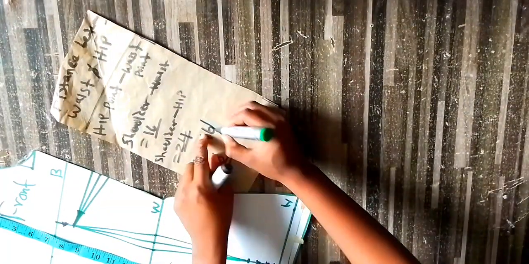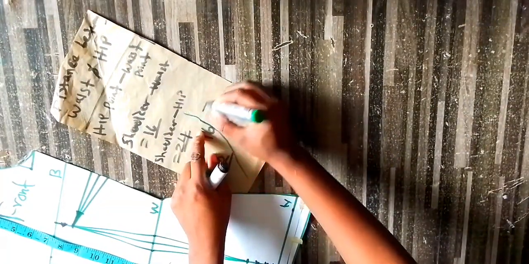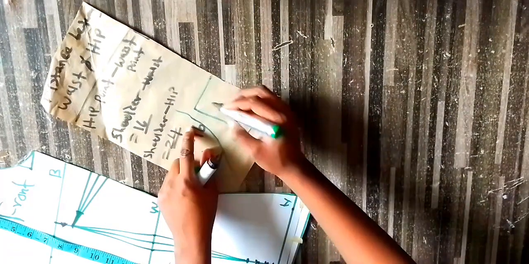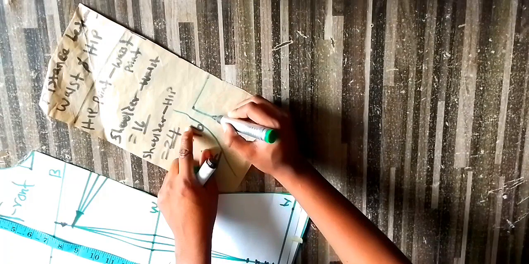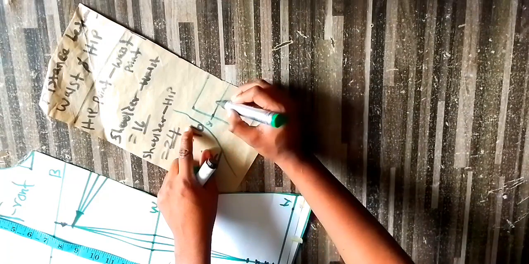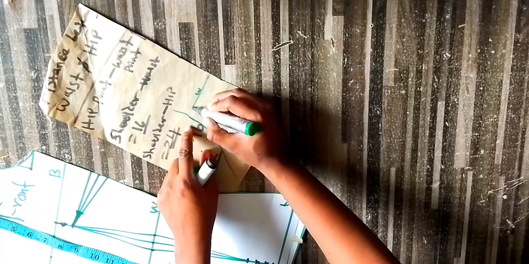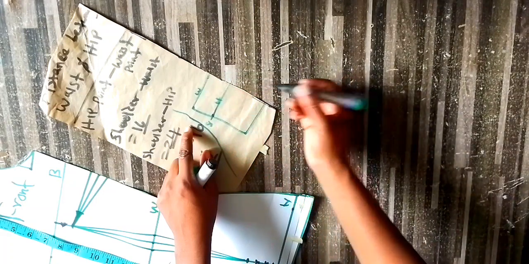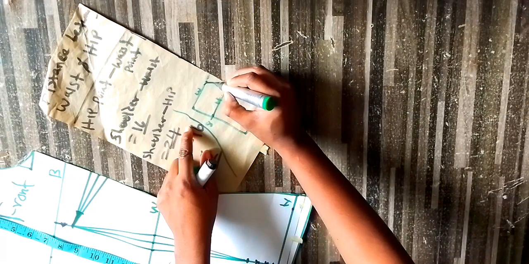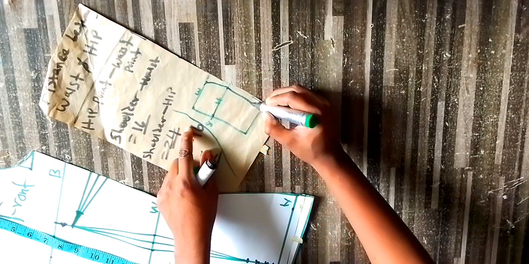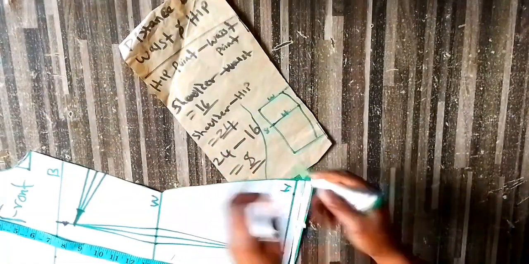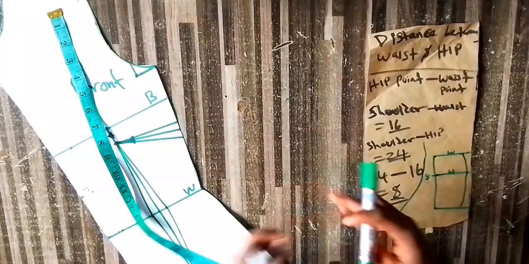So let's say this is a skirt pattern. This is a pencil skirt pattern, for instance, and this is our waist. The distance from the waist to the hip is 8 inches. So that is what I mean. You mark your waist, your hip measurement, and then the length, and that's all for your skirt. That's just what I mean here.